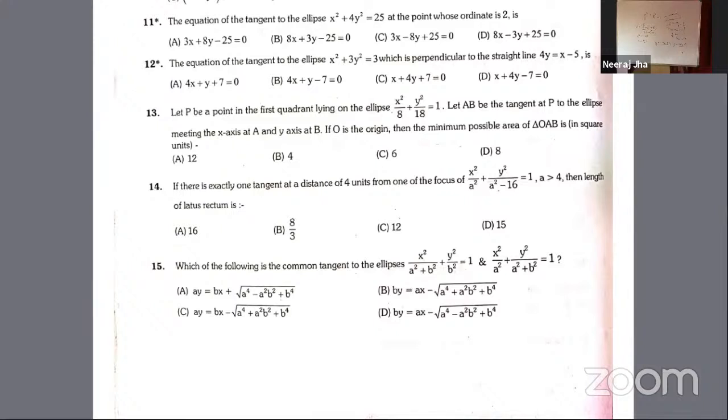In problem number 13, if you take parametric point, finding the area and all will be quite easy.